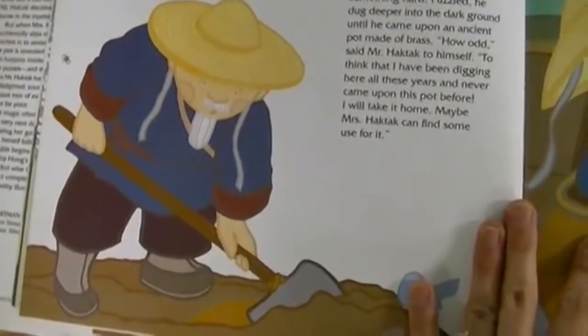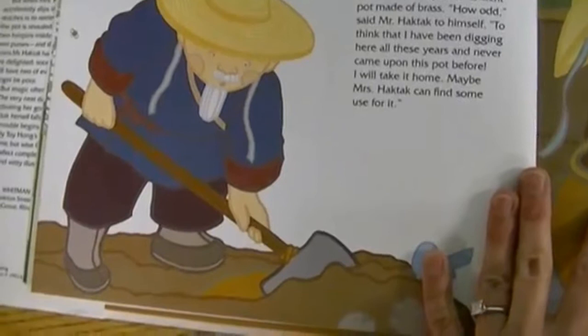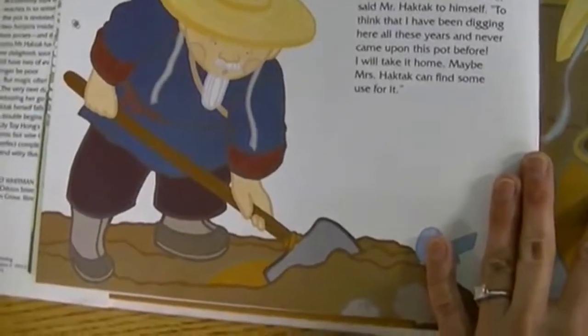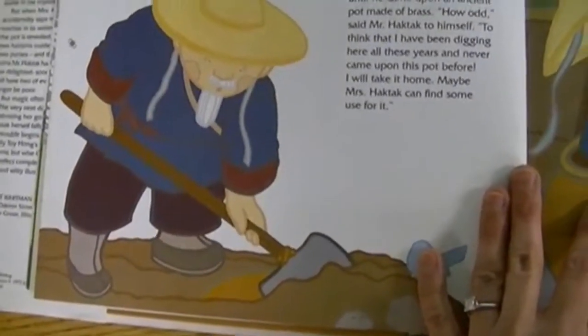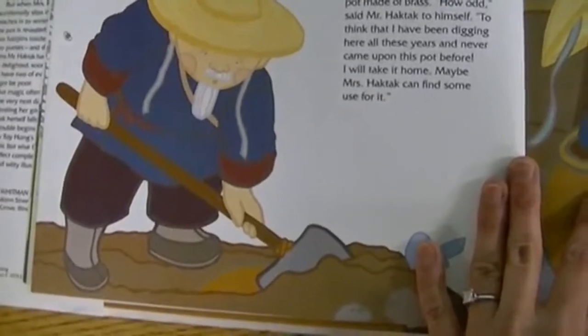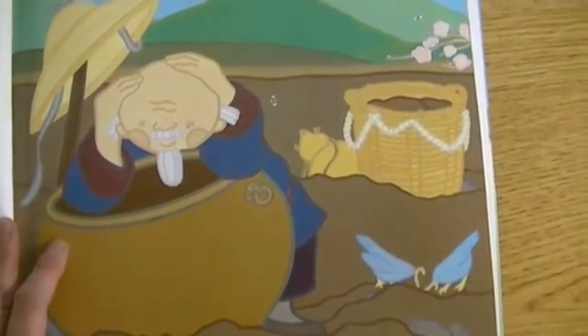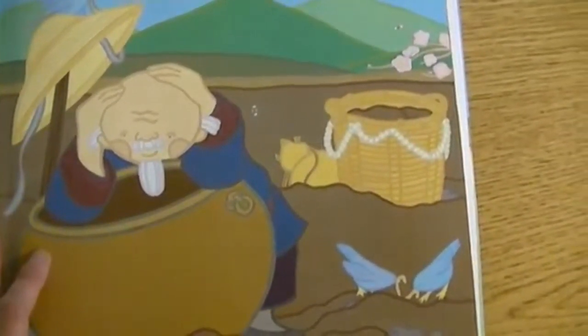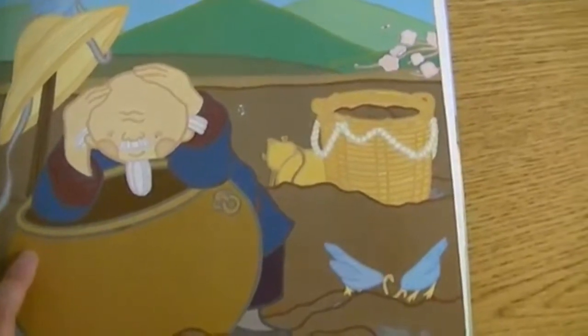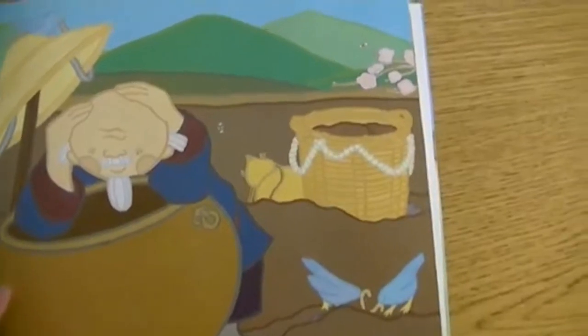One spring morning when Mr. Hacktack was digging in his garden, his shovel struck something hard. Puzzled, he dug deeper into the dark ground until he came upon an ancient pot made of brass. "How odd," said Mr. Hacktack to himself. "To think that I've been digging here all these years and never came upon this pot before. I will take it home. Maybe Mrs. Hacktack can find some use for it."